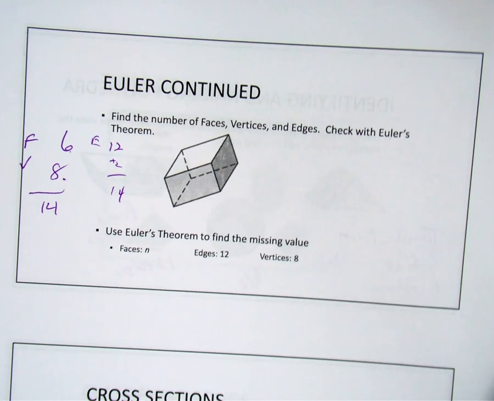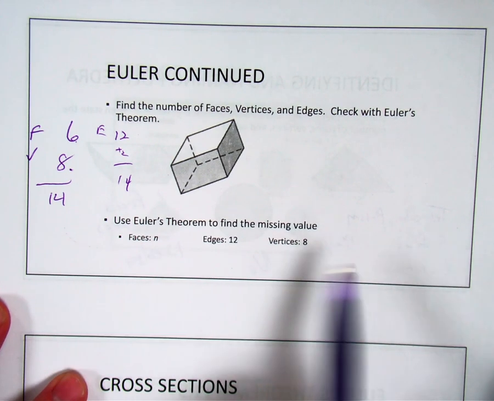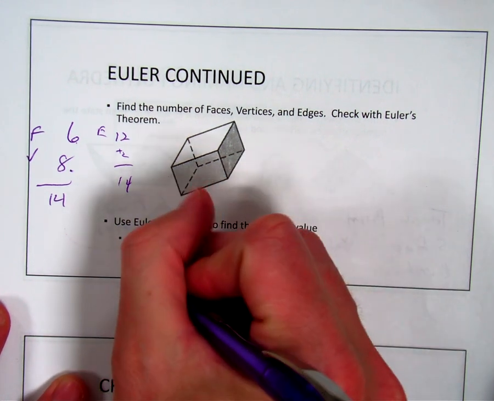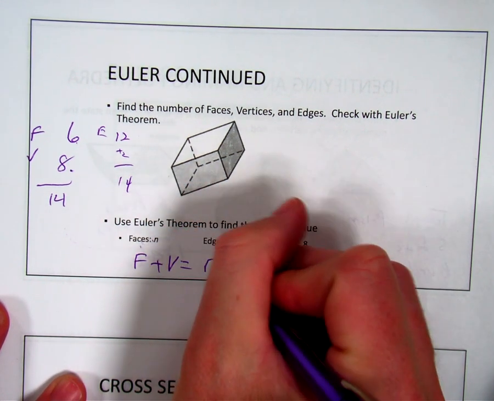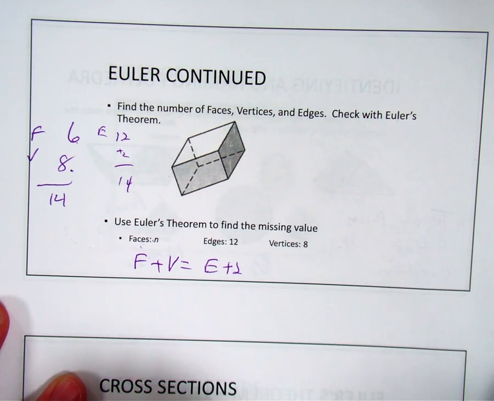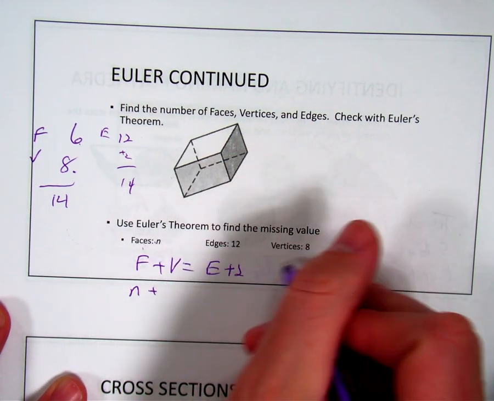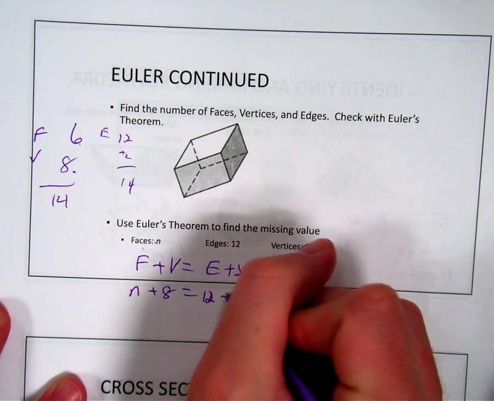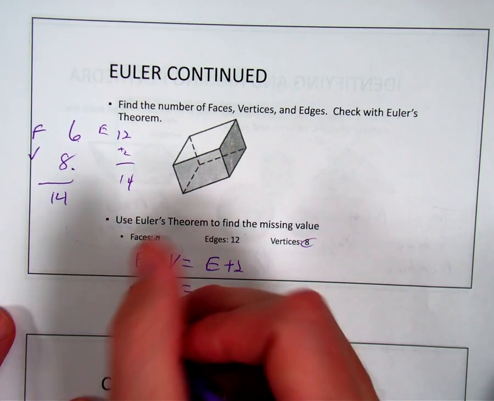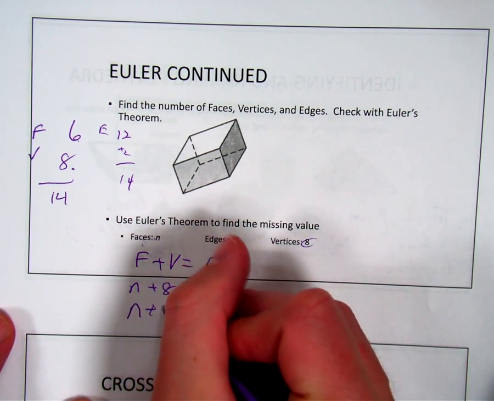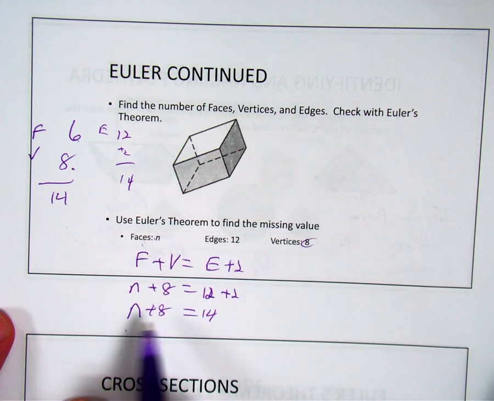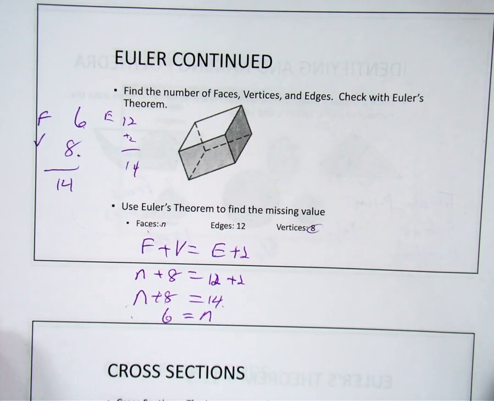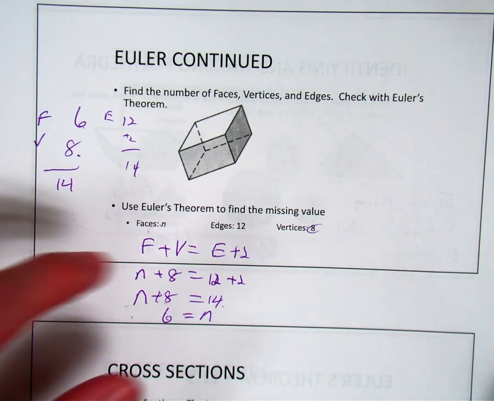You're going to have some problems on your homework like this, where they give you faces, edges, vertices, and they're going to give a variable in one of them. So you just got to set that up. F plus V equals E plus 2. Alright, we're going to put those in. N plus vertices, 8, equals edges, 12 plus 2. So we're just going to use some algebra here. N plus 8 equals 14. What do you have to add to 8 to get to 14? It's going to be 6. Okay? So that's some types of problems you might have on your homework.